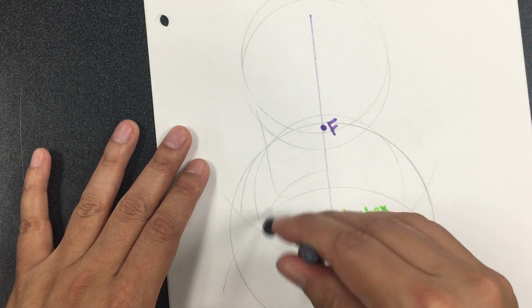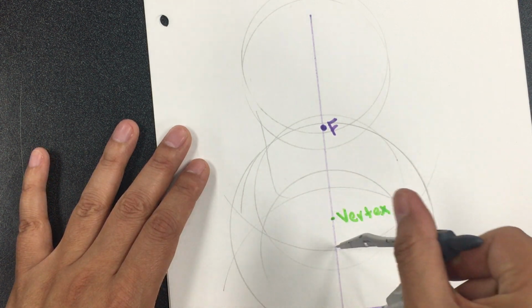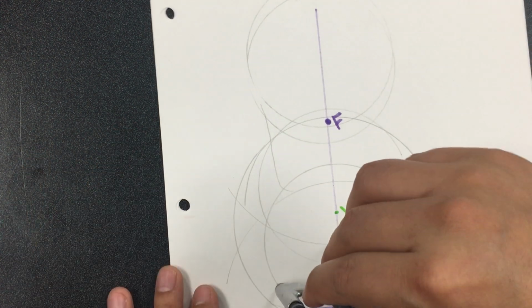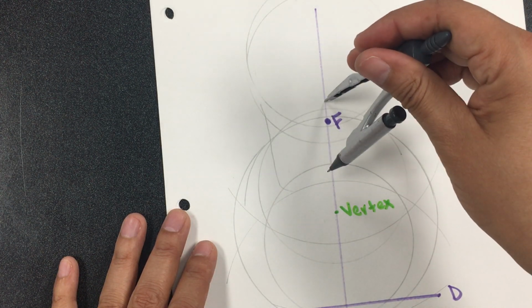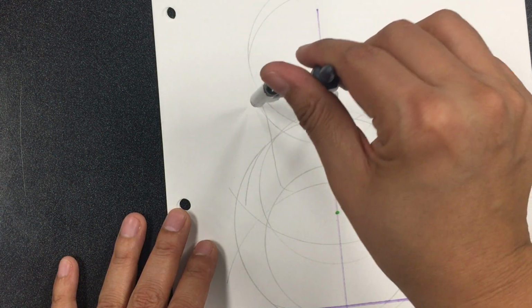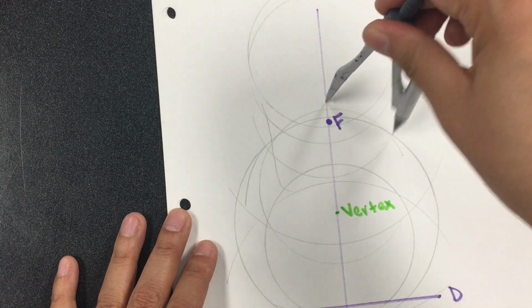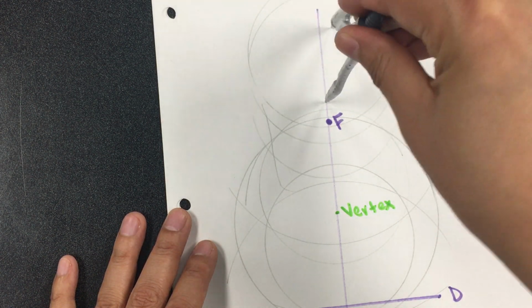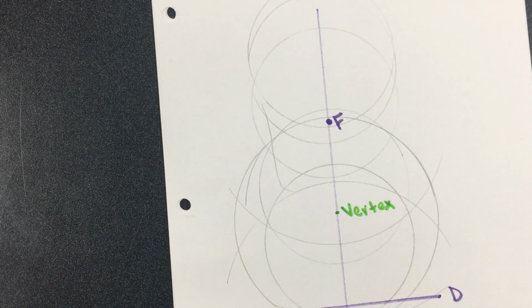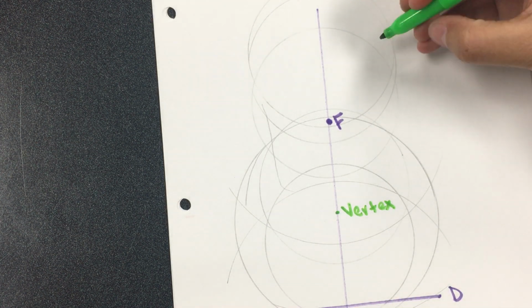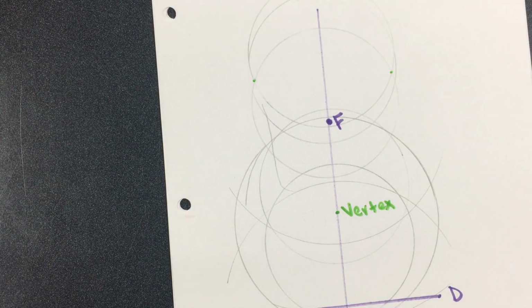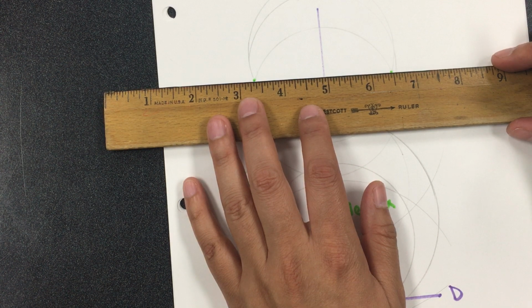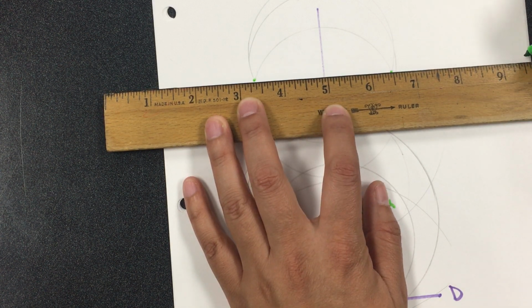Okay, more circles. Maybe I'll do one here. Okay, and now I'm going to find the fishtails, which are going to help me. For example, I can see one in here, and so I'm going to mark them. Remember, the lines go from side to side.